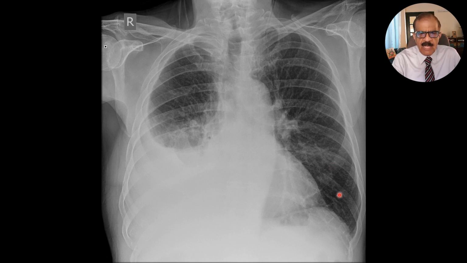This is normal aerated lung with the left diaphragm, but here you don't see the right diaphragm, and there is a large opacity, and it is homogeneous. That means we don't see any lung markings. So whatever this is, it has replaced the lung.